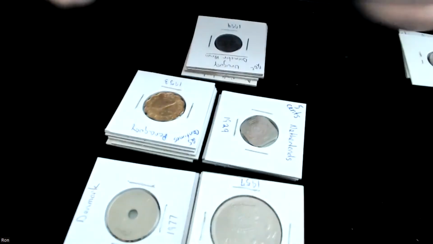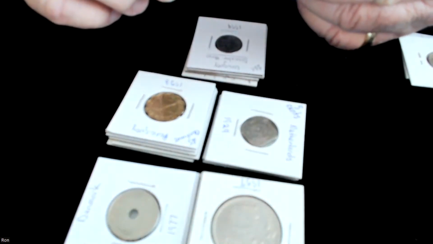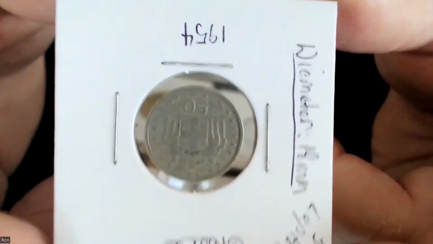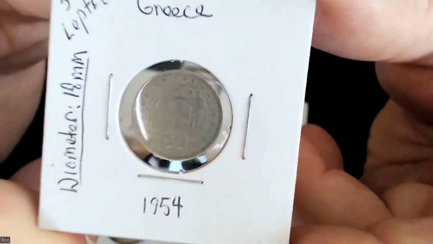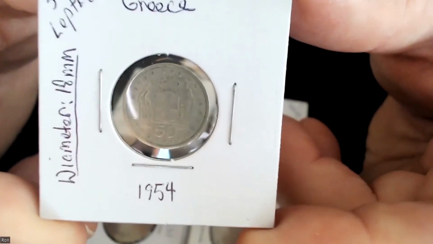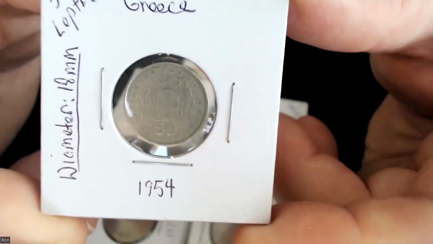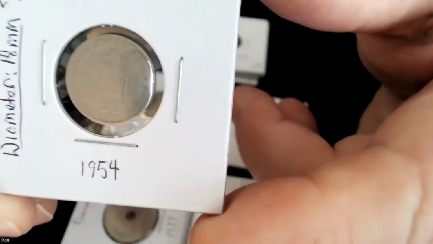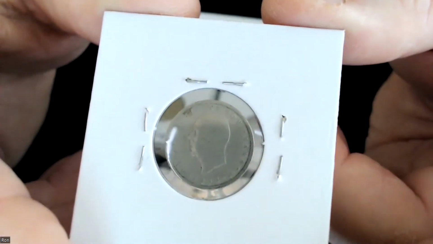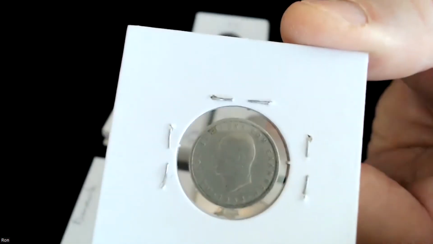Okay, here's another one. This is a coin from Greece. It's 18 millimeters. And let's see if we've got it right side up. You focused? Oh, it's upside down. It's a beautiful coin also, but it is circulated. You see, you don't have to get uncirculated coins to build your collection, right? 18 millimeters in diameter. And you can certainly tell it's been circulated.